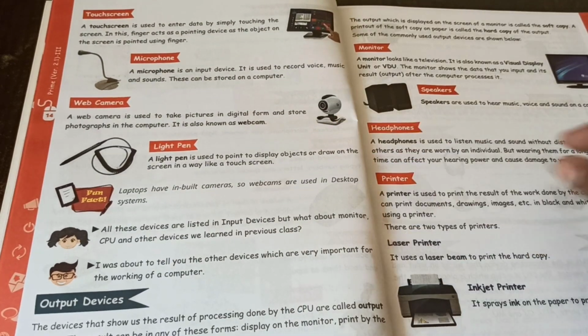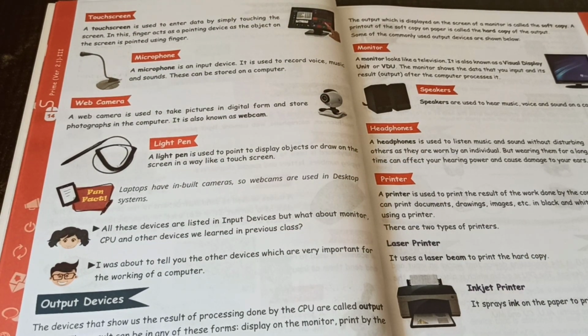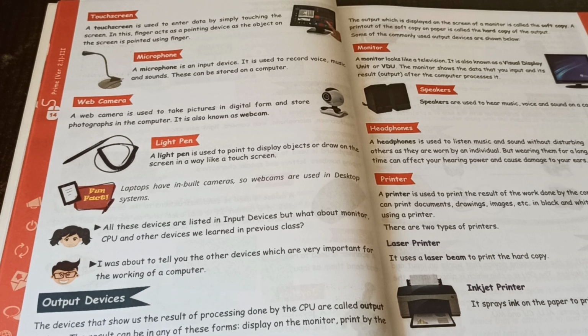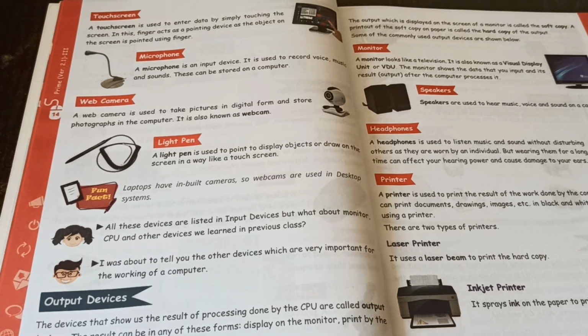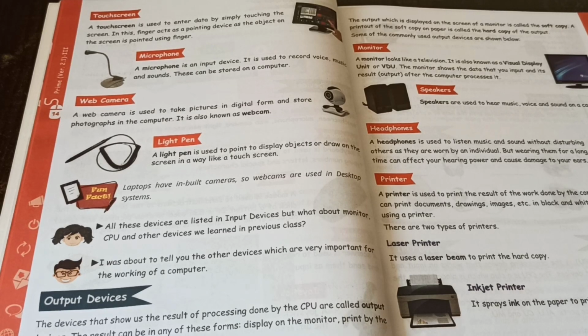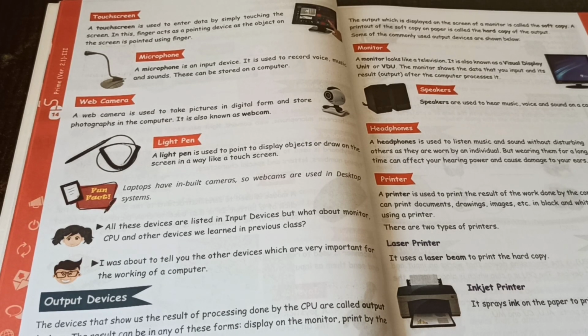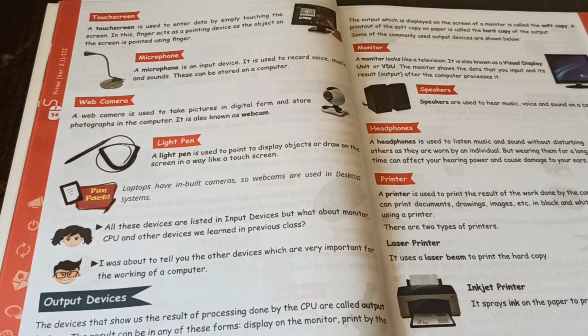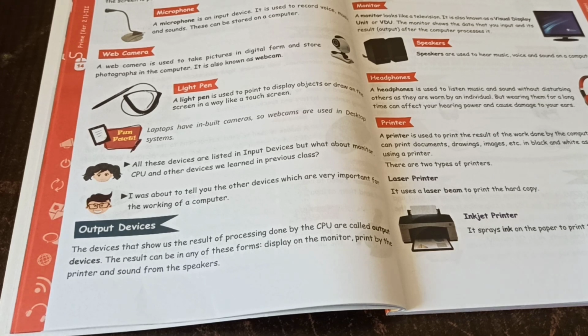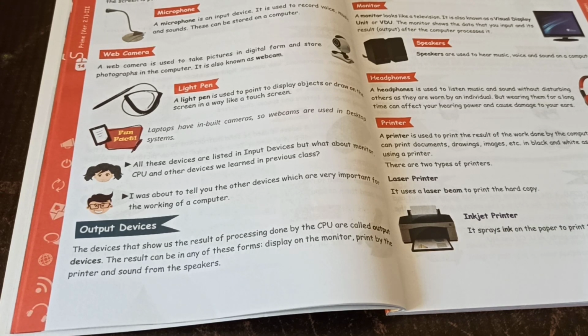Okay. Next, light pen. A light pen is used to point to display objects or draw on the screen in a way like a touch screen. For example, when we use a projector. Okay. Kids, we all know laptops have an inbuilt camera, so webcams are used in desktop systems only. Okay. Kids, now we learn about output devices.